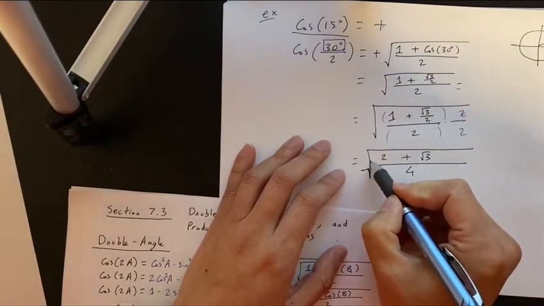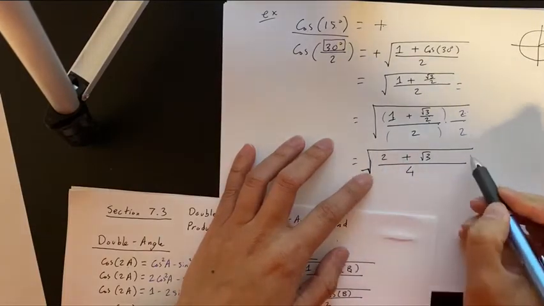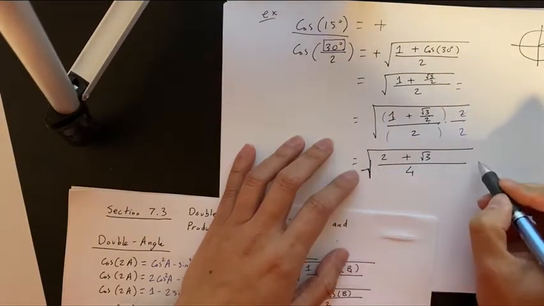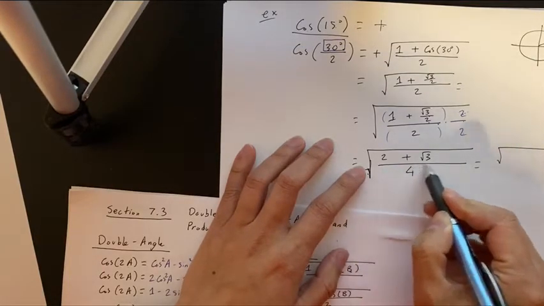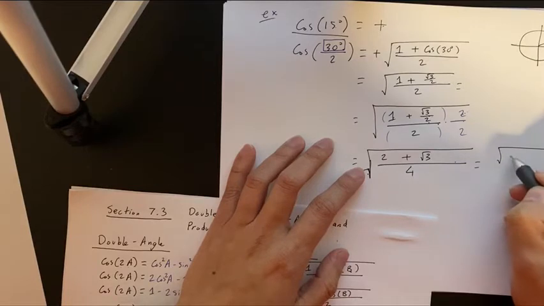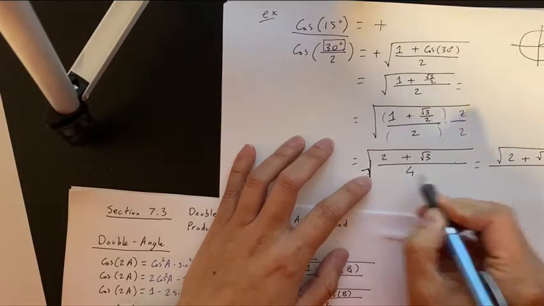Now, everything is underneath this square root because you're taking the square root of the whole fraction. But you can separate the square root of a fraction by square rooting the top and then square rooting the bottom.